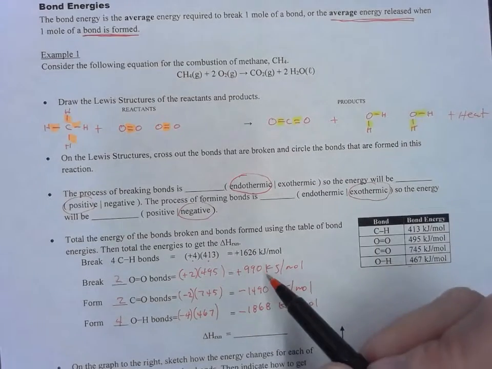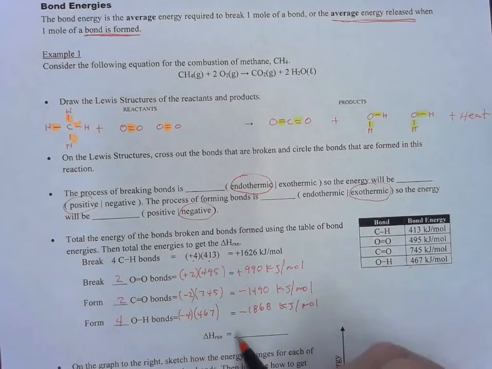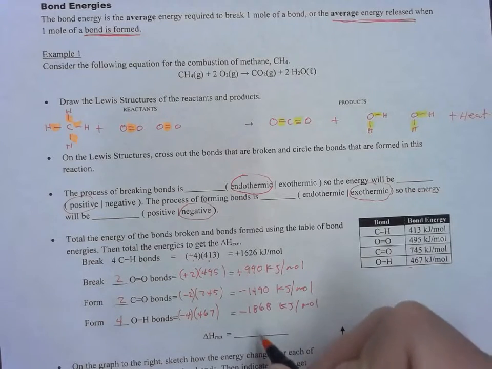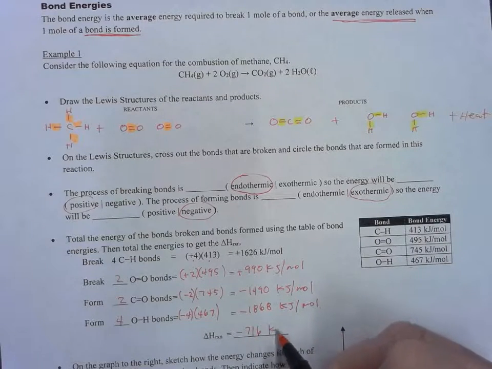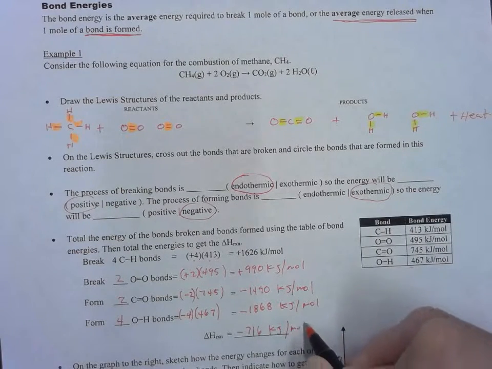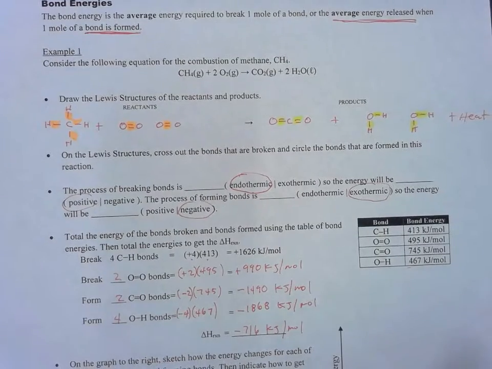So let's tally all of these up. Well, I've actually done it. You can do this in your calculator if you'd like. And when I add all of this up, I get the grand total of negative 716 kilojoules per mole. Negative 716 kilojoules per mole. That tells me that this reaction is exothermic. It releases energy. That, in my opinion, is pretty darn neat.